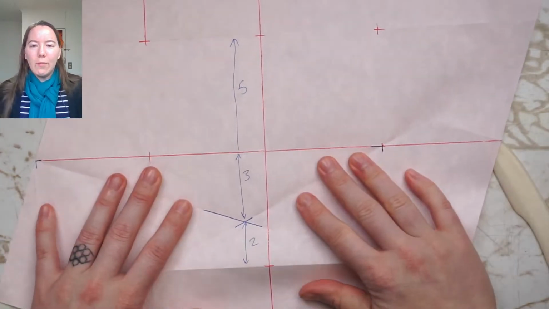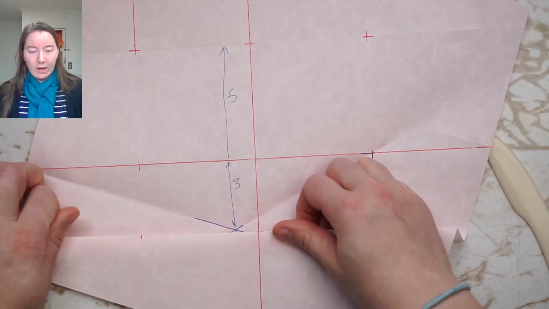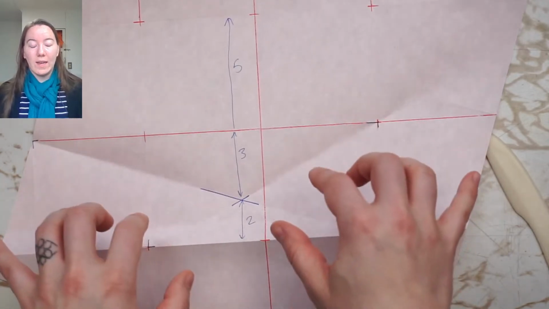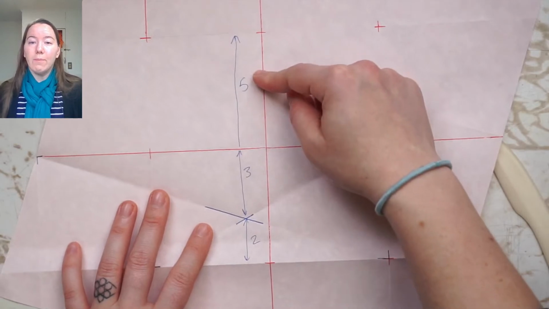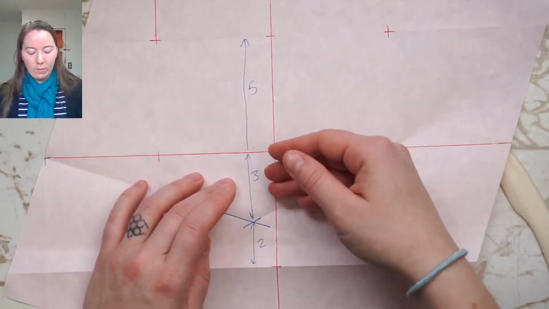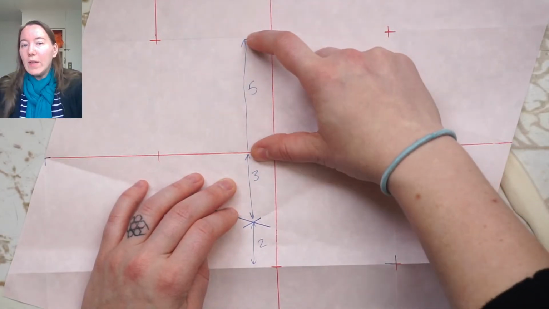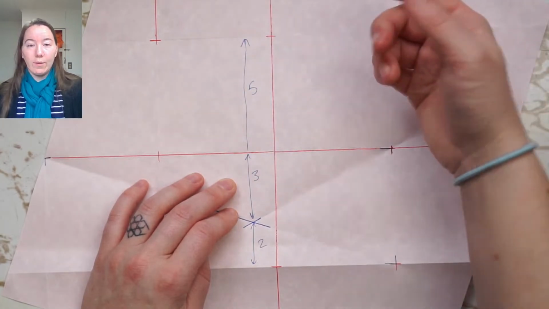So instead of bringing this line to this point with, frankly, scant reference points to make sure I'm staying parallel, I'm going to choose to take that 3 plus 5. You can always do this with the odd side because you're doing an odd division. So you're going to have an odd number plus an odd number, which is always even.